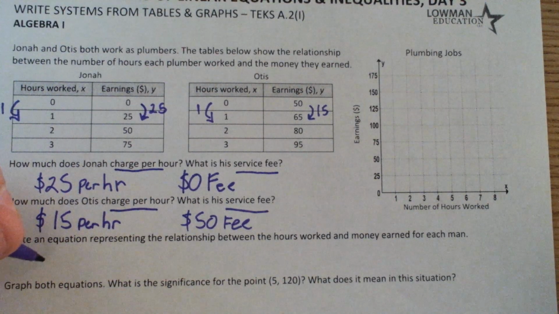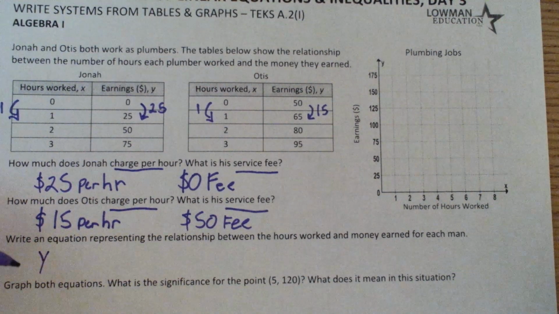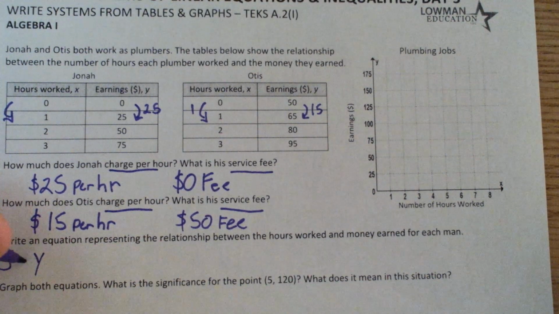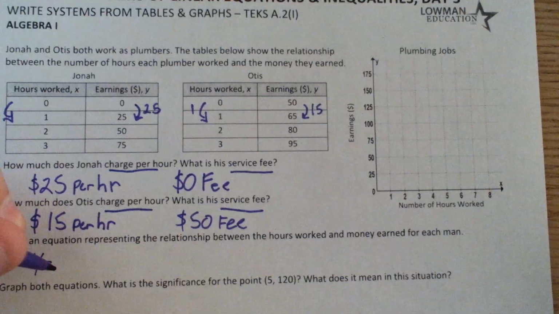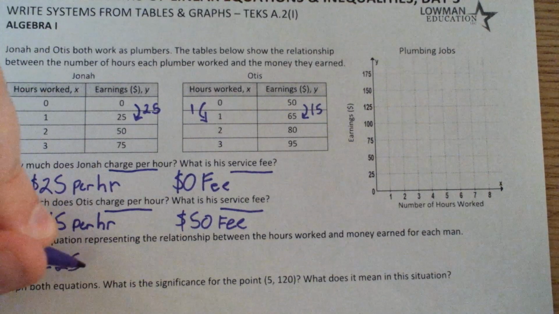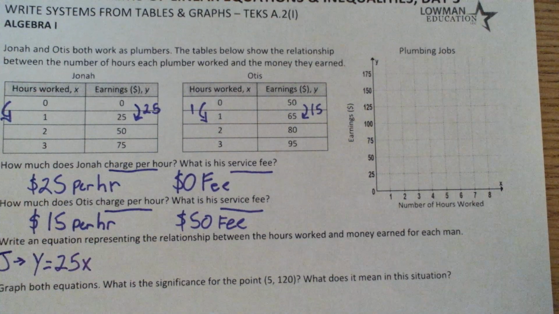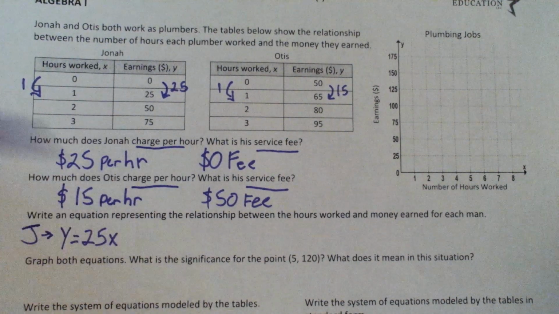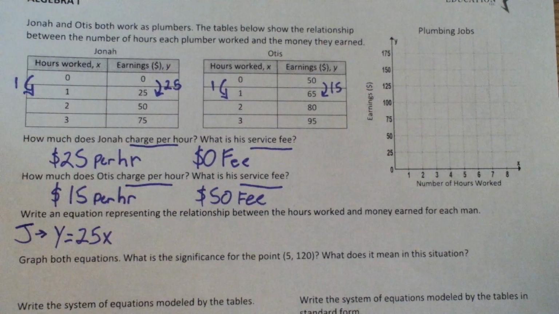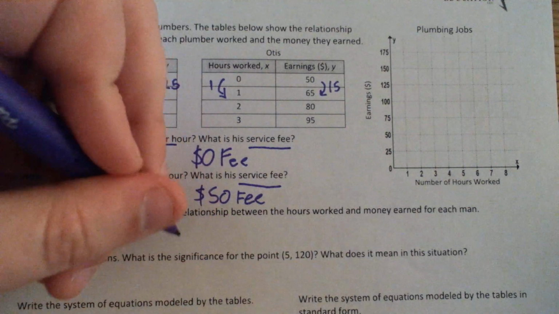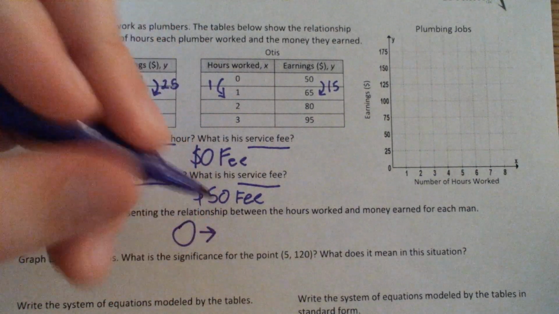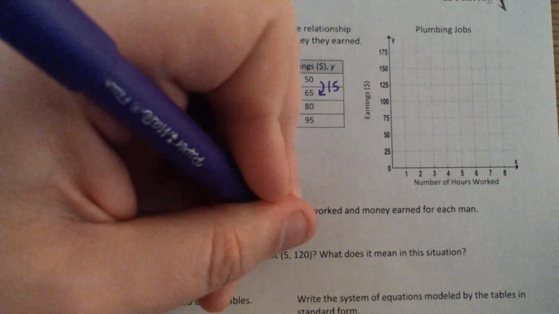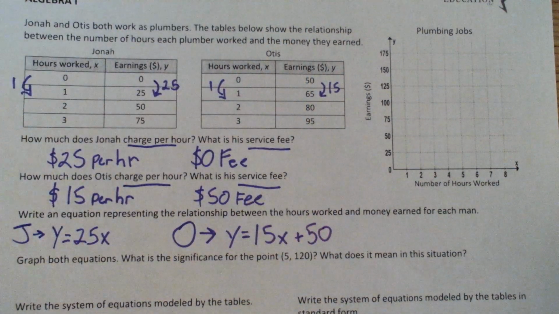Looking at an equation for us here, for Jonah, we said the per hour was our slope. So it's 25x, and that would give us an equation there. With a $0 service fee, I could put plus 0, but again, we don't really have to put that. For Otis, y equals 15x plus 50, because he does have a service fee there.